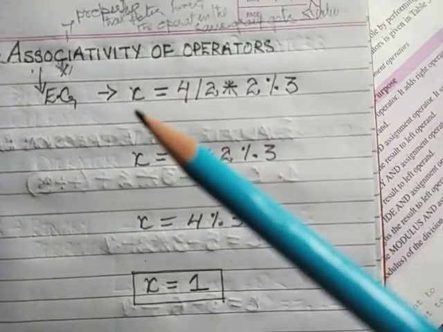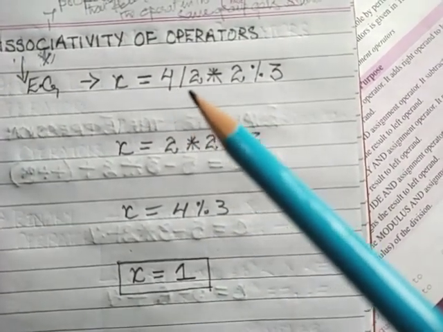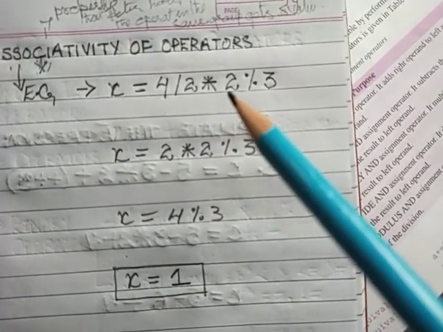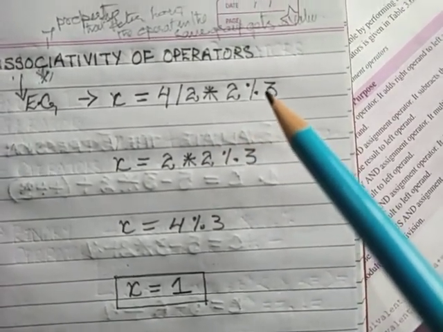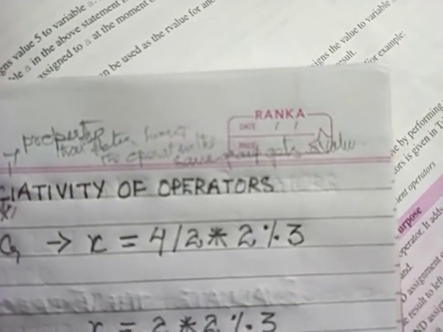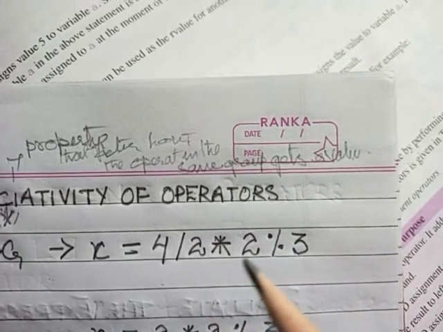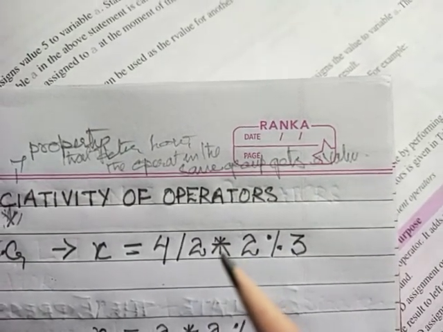For example, over here, I have the expression x is equal to 4 divided by 2 multiplied by 2 mod 3. So from here, division, multiplication, and modulus, all these three operators fall in the same rank.